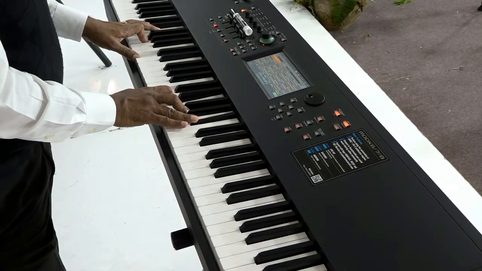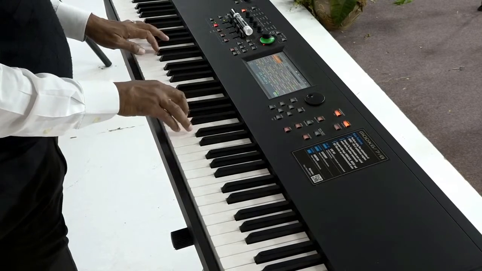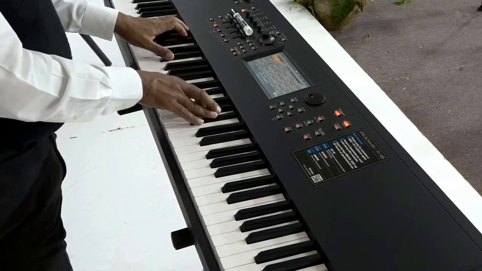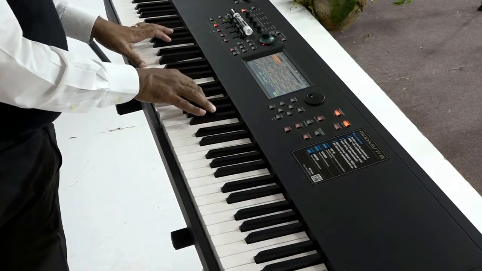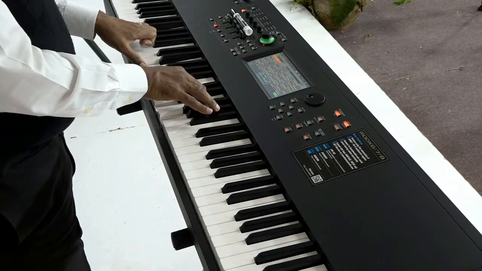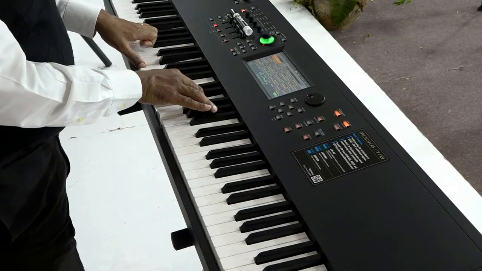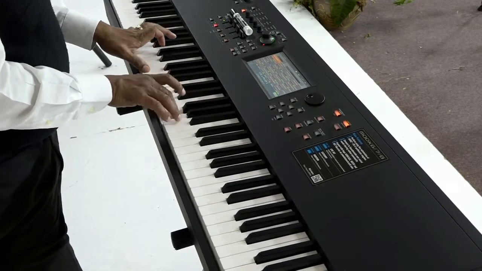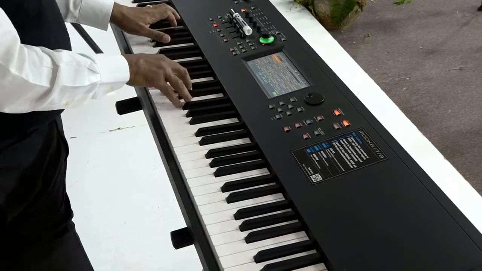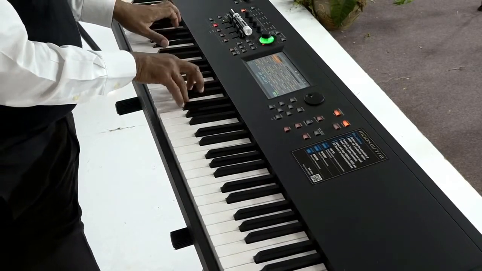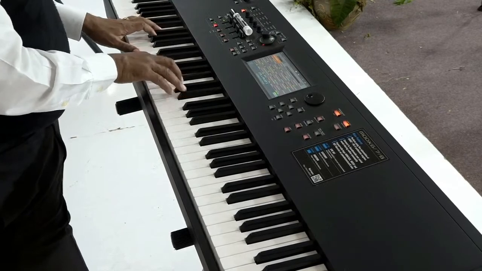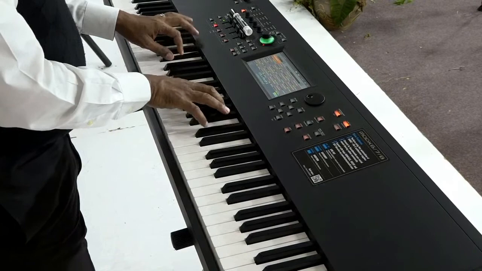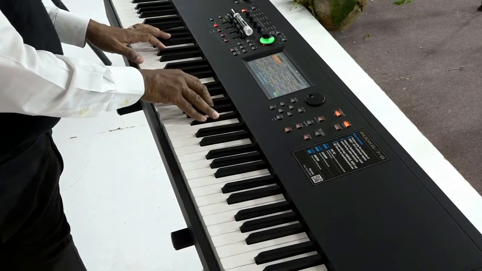So that's C chord, E natural. And we use that chord just before, which is where that E natural and that C sharp come together. That chord again.